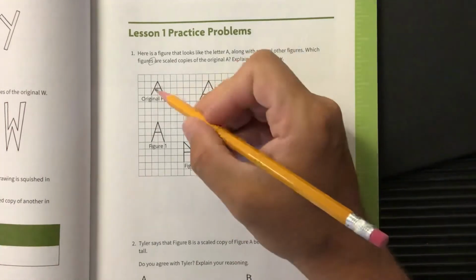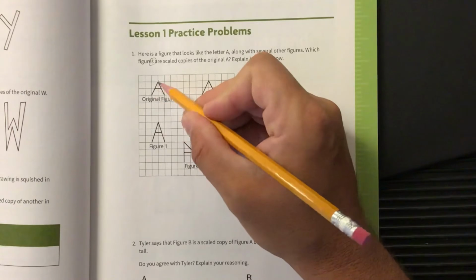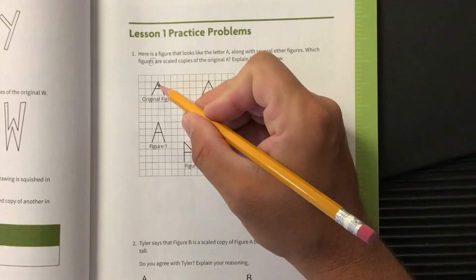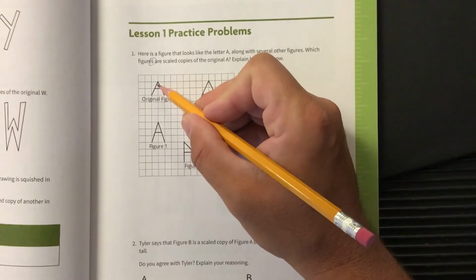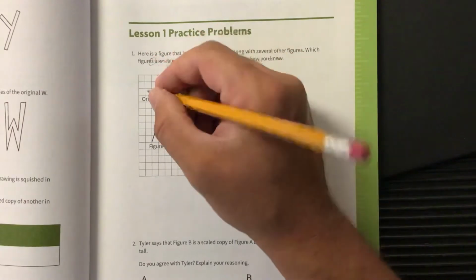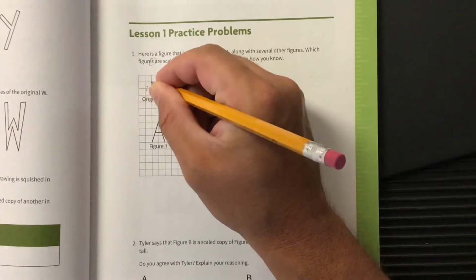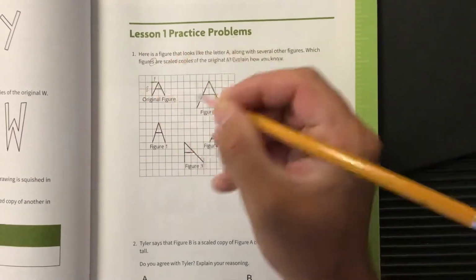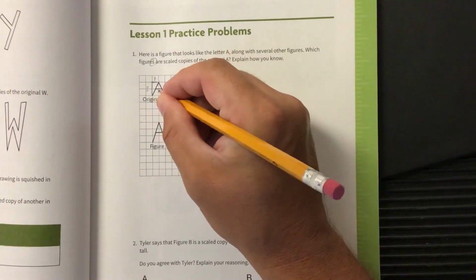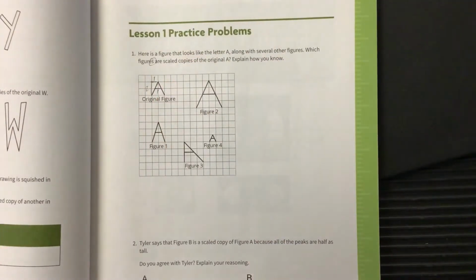So if you look at the original here, there are 2 diagonals, but it's tough to know exactly how long a diagonal is. So I need to measure straight up, and I'm going to mark that as a 2. The top is a 1, and that looks like a 1 as well. So don't worry about the diagonals. Always measure straight, up and down, left and right.